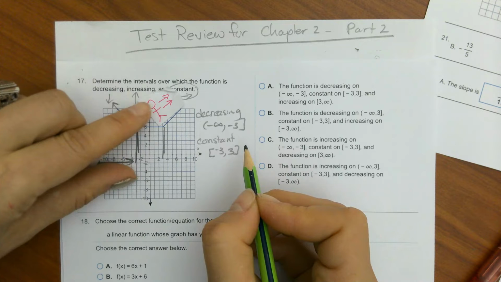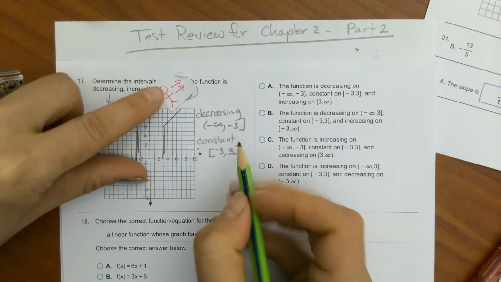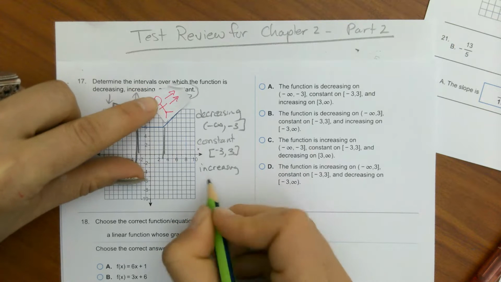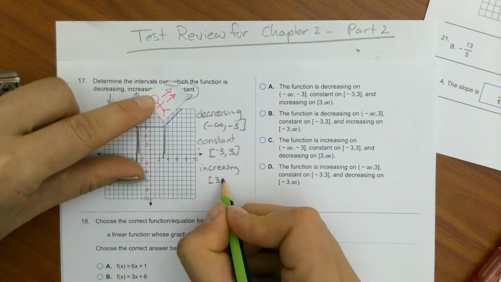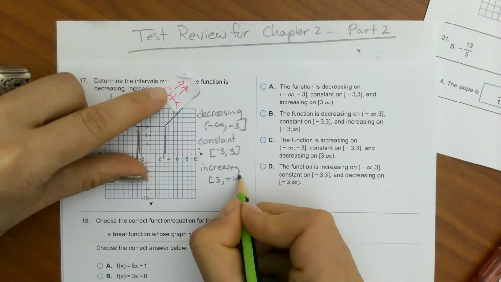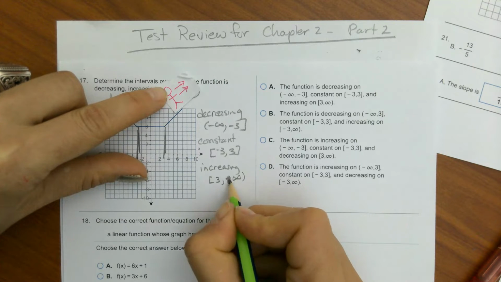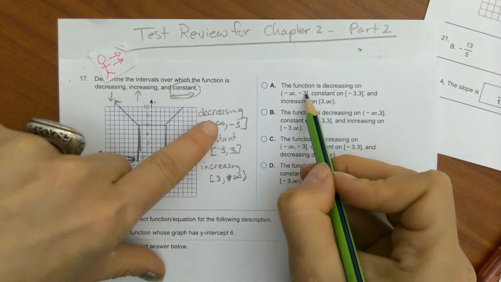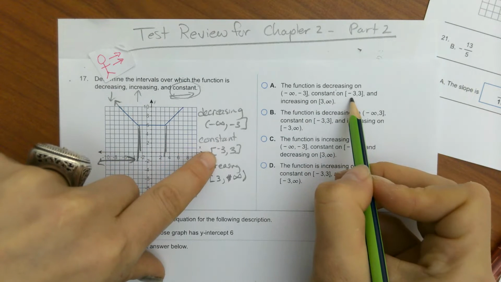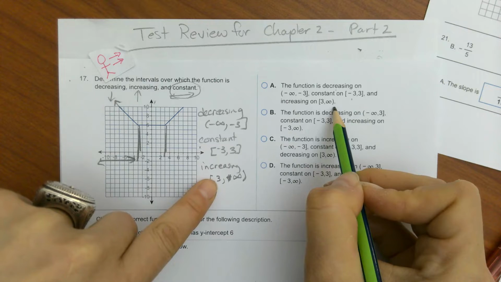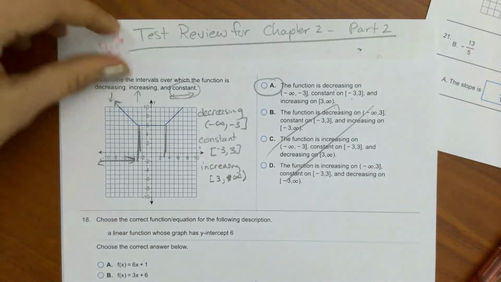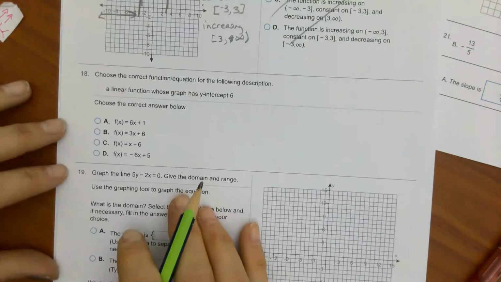And then they start walking up, up, up, up, up. So it's increasing. And it's increasing from 3 to positive infinity. You don't put "positive" in the computer in MyMathLab. It will say it's wrong. Okay, so decreasing, constant, increasing. Ooh, it's the first one. We don't have to check all the other ones. Good. Okay, so the next one.